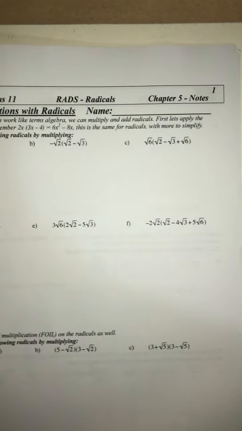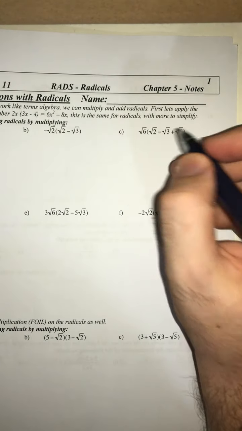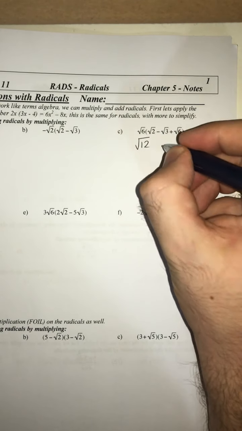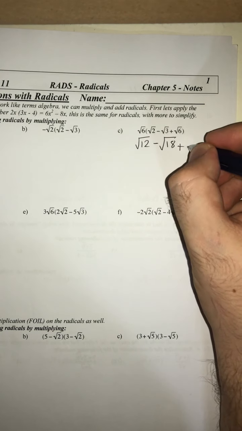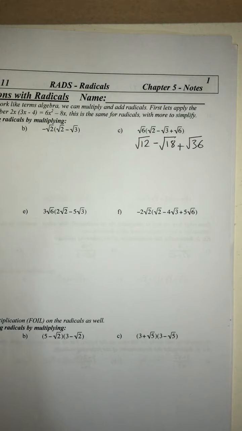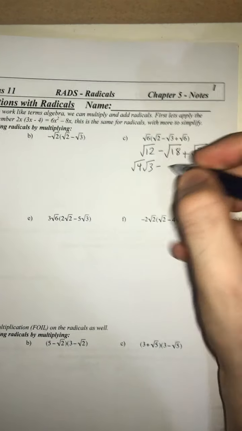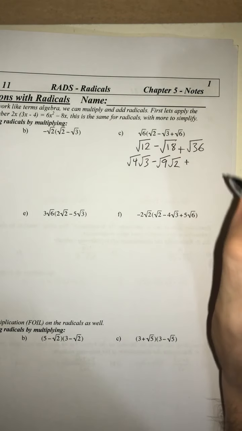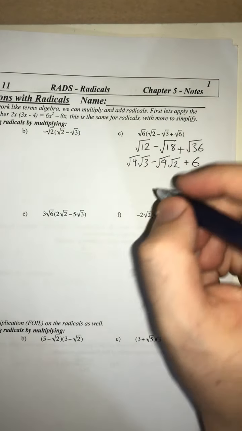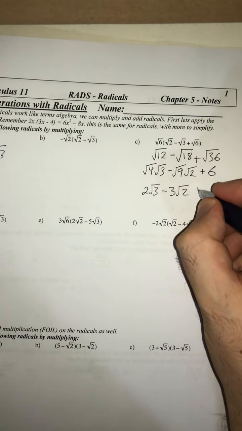So let's try a different one here. Let's try the triplet here. So multiplying root 6 into each of these terms. So root 6 times root 2 gives me root 12 minus root 18 plus root 36. All of these can be simplified. So factor out a 4 from this one. Root 4 times root 3 minus, can take out a 9 in this one, plus, well, this is a perfect square, so this is just 6. So I end up with 2 root 3 minus 3 root 2 plus 6.